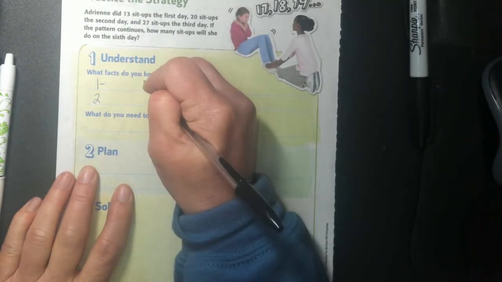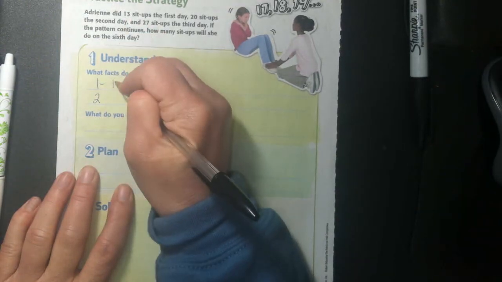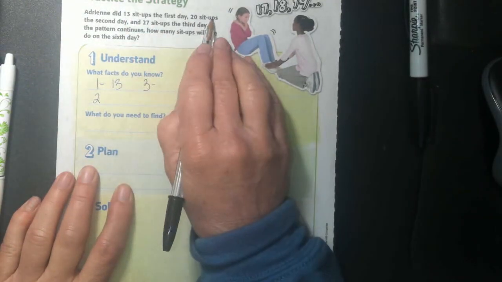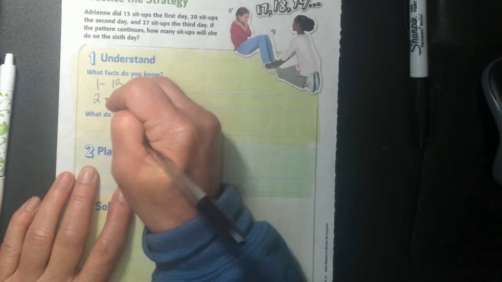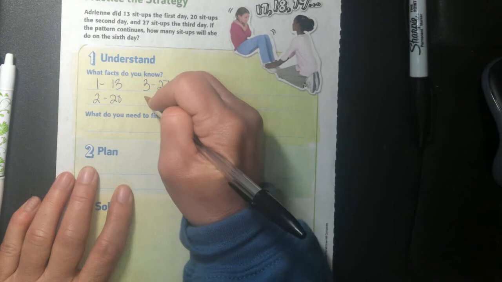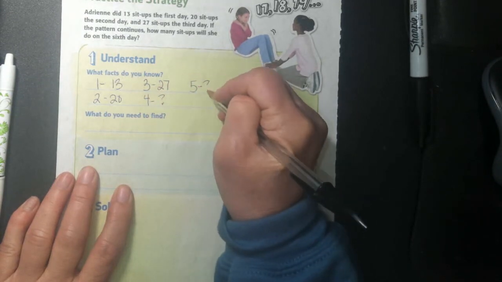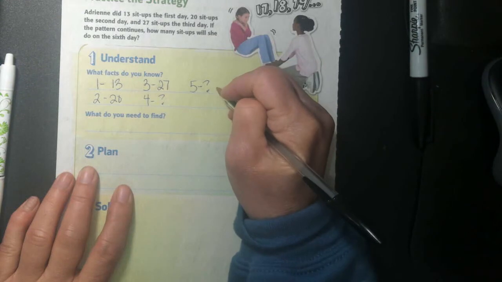I know first day, second day, and third day sit-ups. So first day, 13 sit-ups. Second day, 20 sit-ups. Third day, 27 sit-ups. Right? I don't know the fourth day. I don't know the fifth day. I don't know the sixth day.